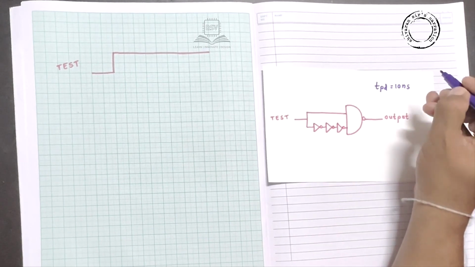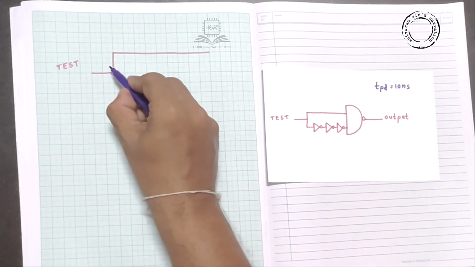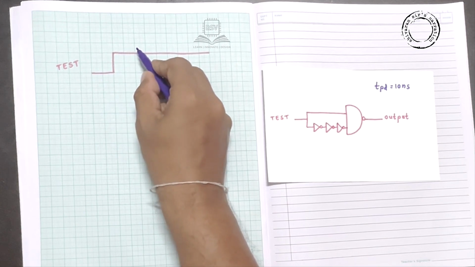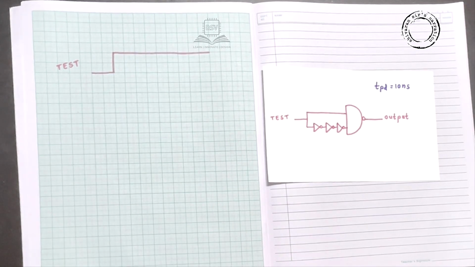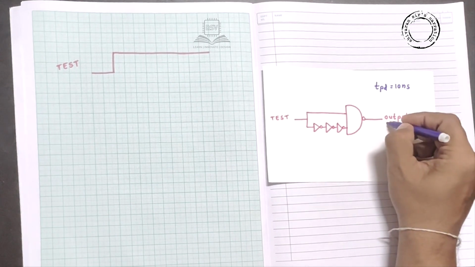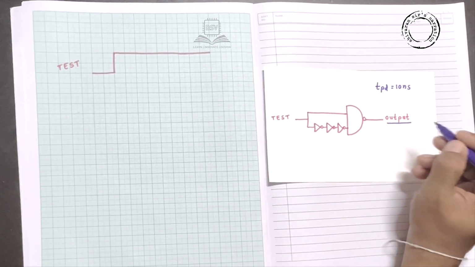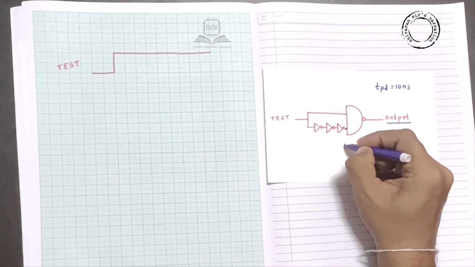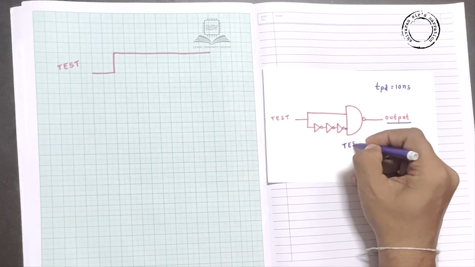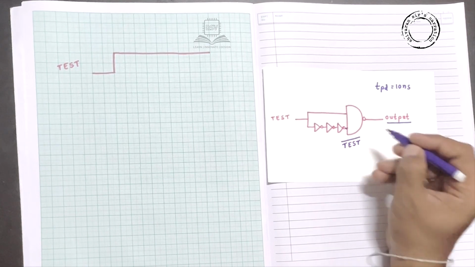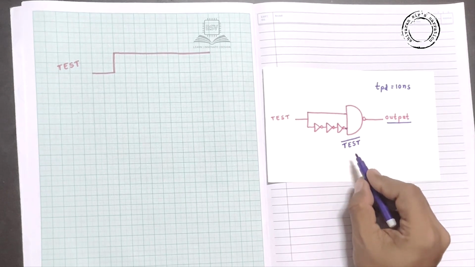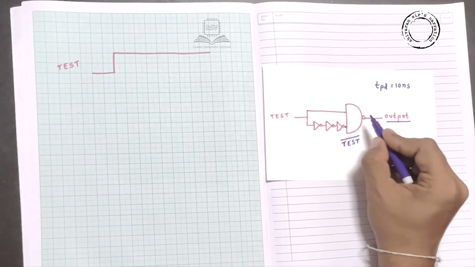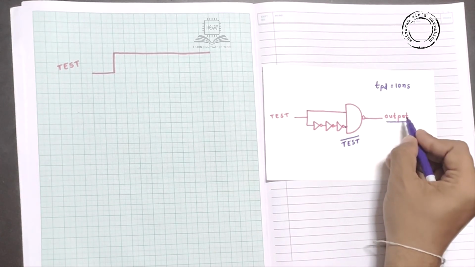The test signal, they said previously it was 0, logic low, and it has shifted to high. This is the test signal. And if you want to draw the output waveform to solve the given question, you need to know the point here. Let's consider this as test bar. If you know the test bar signal, then with test and test bar you can perform the NAND operation and get the output.